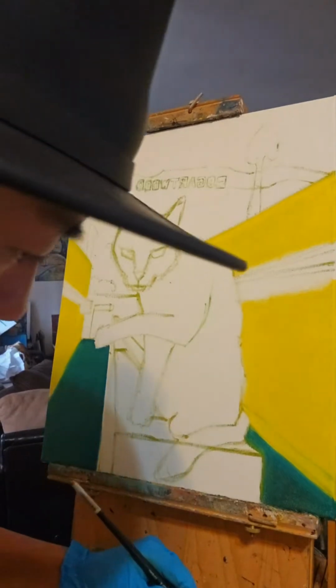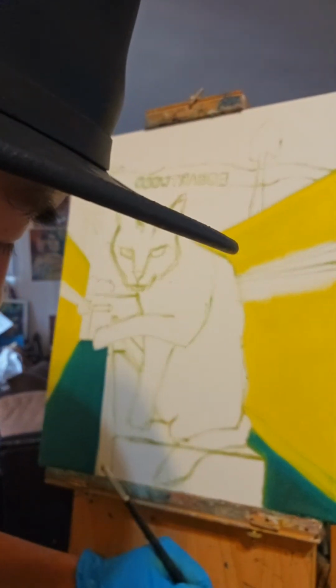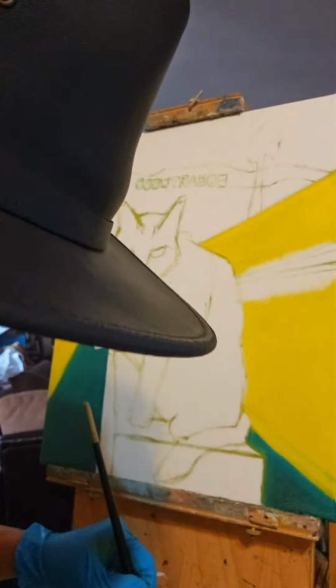So we're going to grab this ochre right here, yellow ochre. Actually, I want to lighten it up with some yellow.